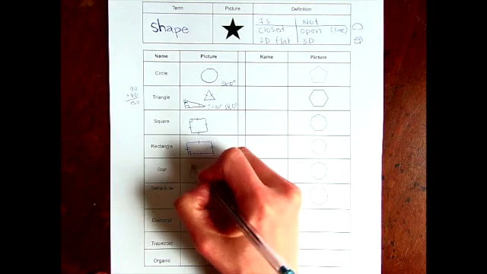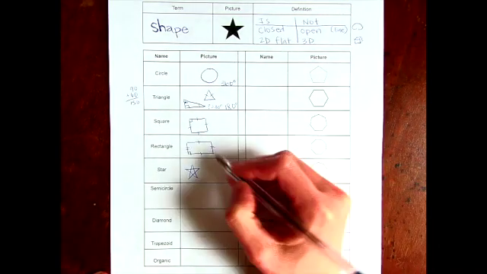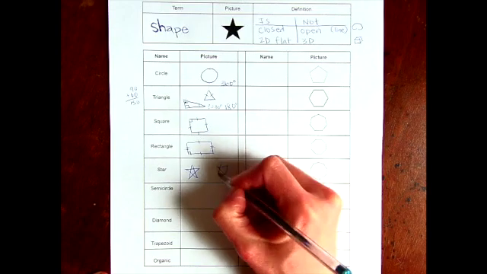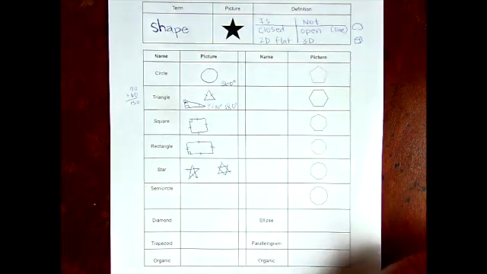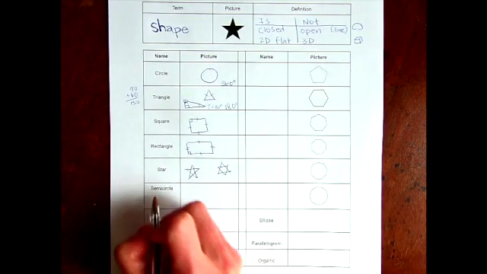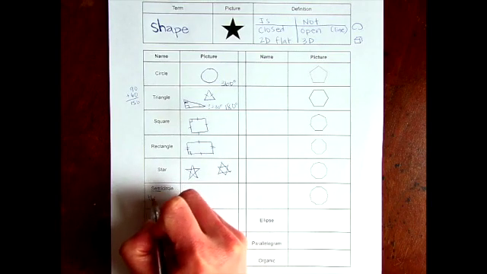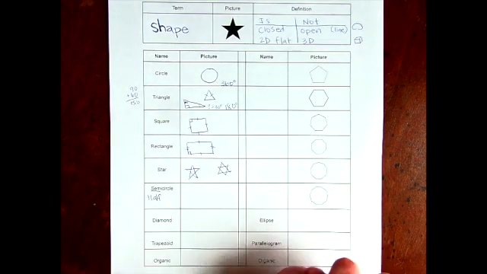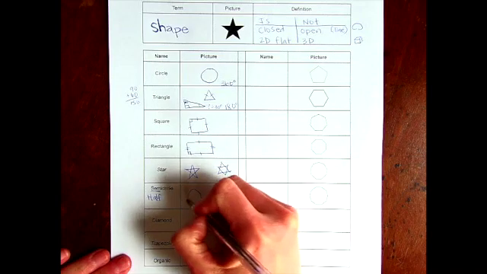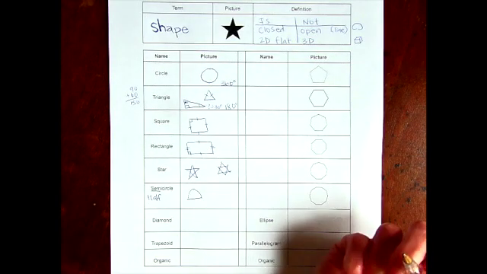Stars, you can have a five-sided star like that, or you can have a six-sided star. This one's easier for younger students to draw sometimes. A semicircle. The semi means half. So when you have a semicircle, it's like half of a circle.